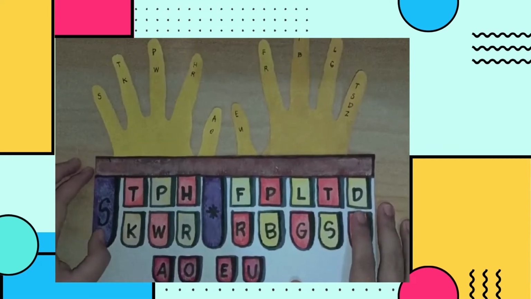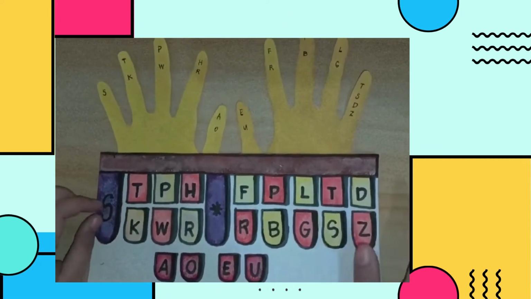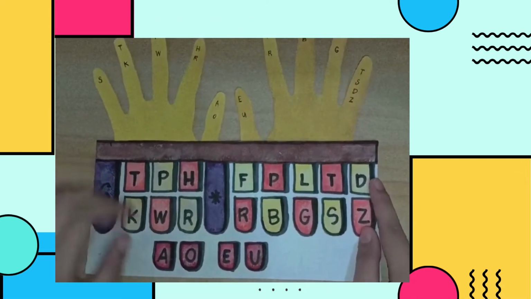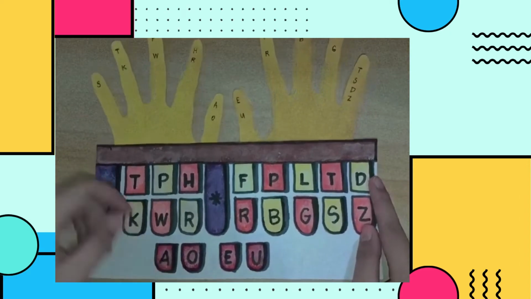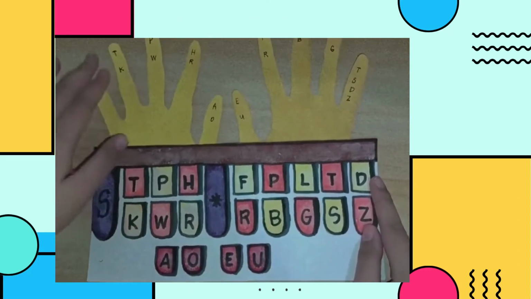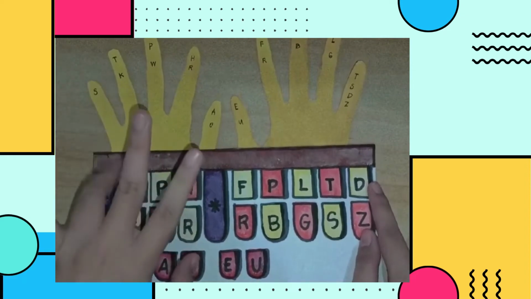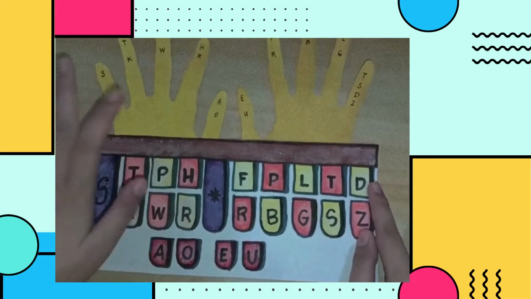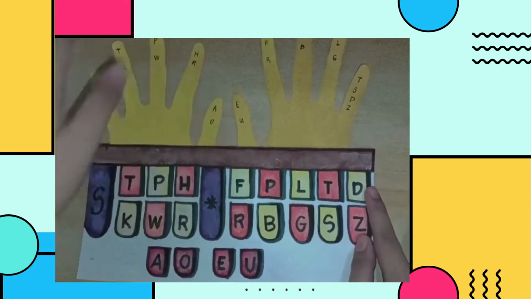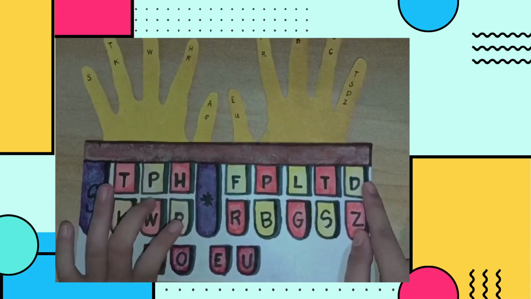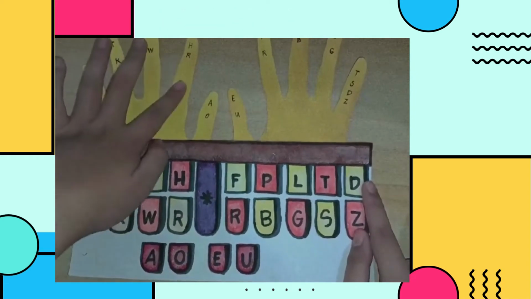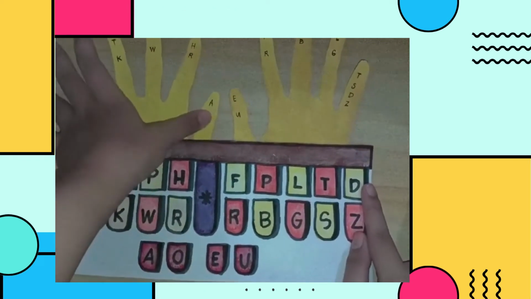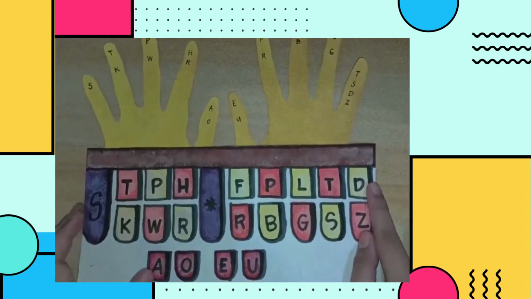Let me summarize what I said earlier. For left little, we have S. For TK, we have left ring, PW, left middle, HR, left index, and AO for left thumb.